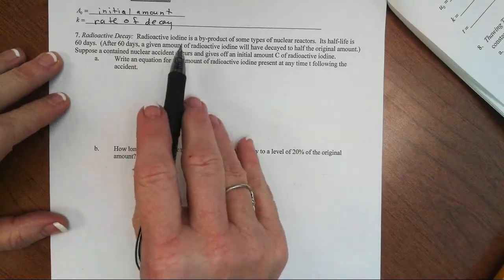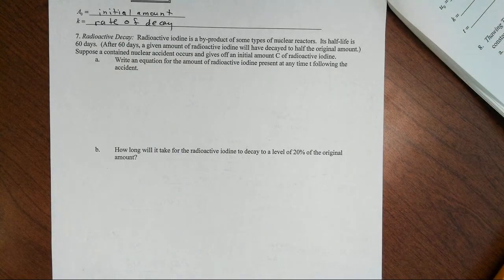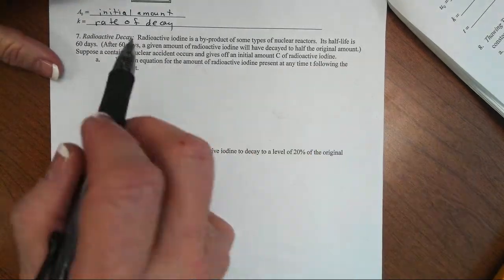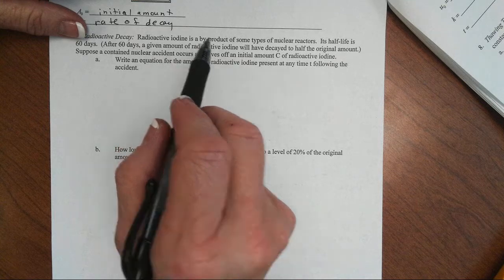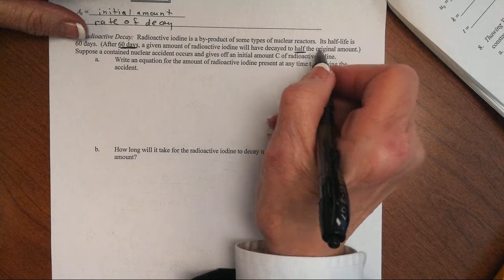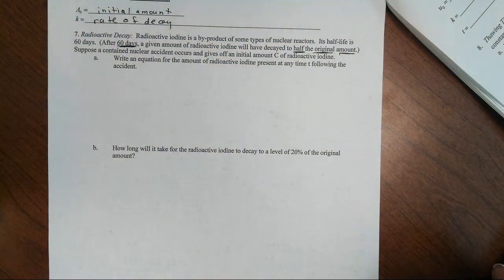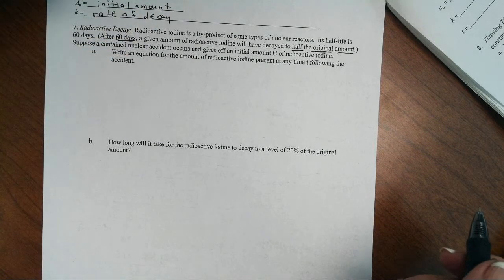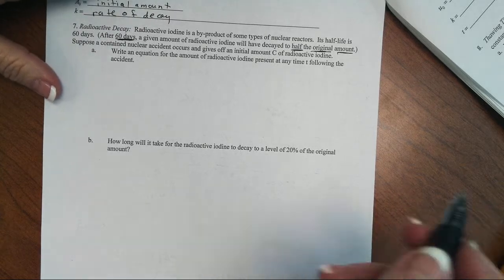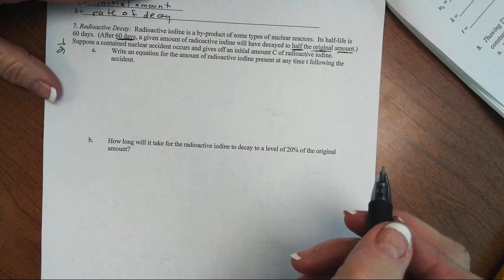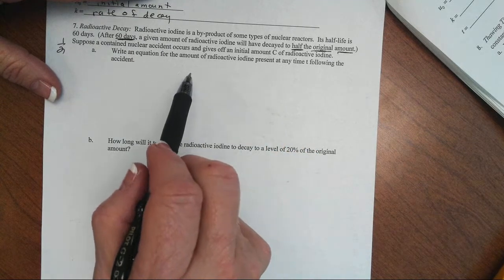Okay, so they want radioactive iodine is a byproduct of some types of nuclear reactors, and its half-life is 60 days, which means that after 60 days, a given amount, so this is information they're giving us, will have decayed to half the original amount. So this is going to work a lot like our doubling does. Every time we have any initial amount, the final answer will be half of that. So we're just going to use the number 1/2 in front. It will equal the final amount will be half of what we started with.